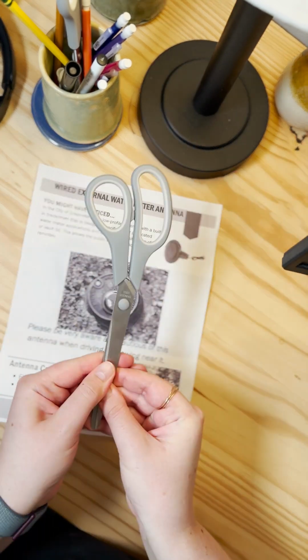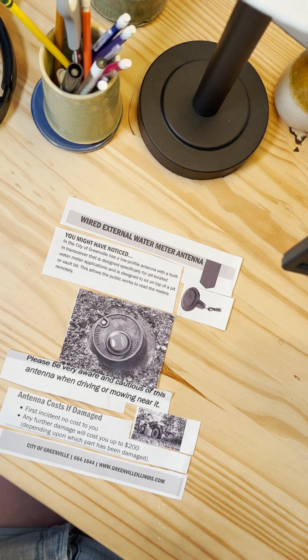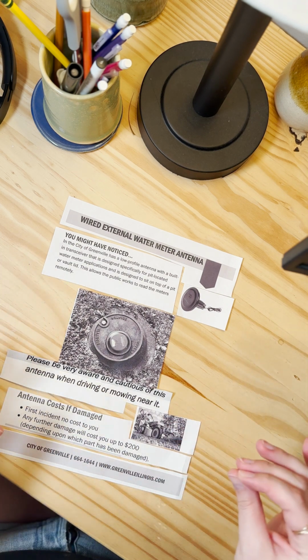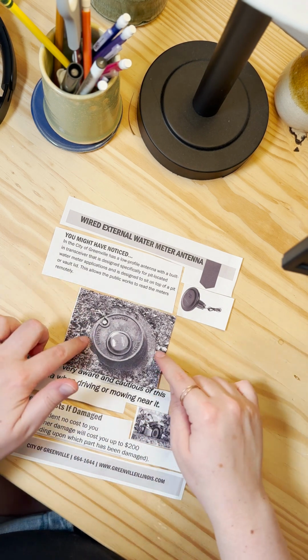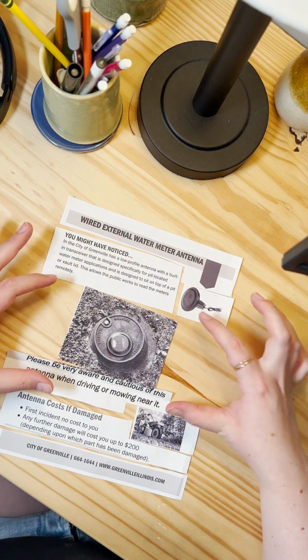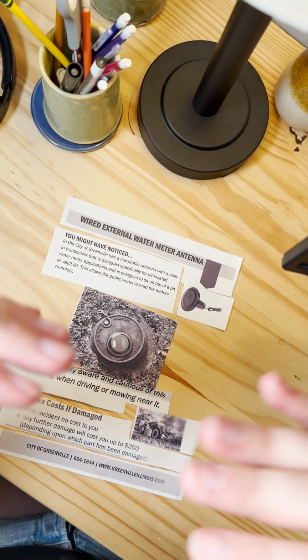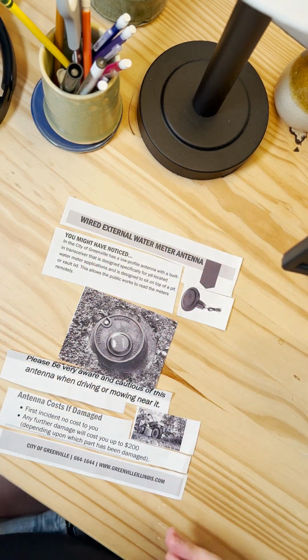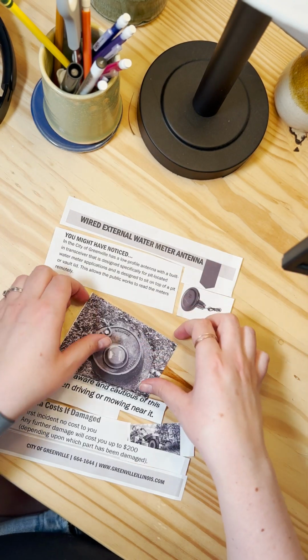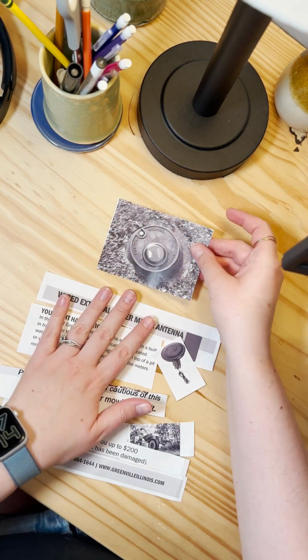Let's cut it. Boop. Now that we have all of these pieces cut up, we need to think about order of rank. Like I mentioned, with the photo being so heavy and taking up so much of our page, maybe we should move it to the top. So that way it gets us to read all the way down and we don't miss any information up at the top. So I'm going to move this photo up here.